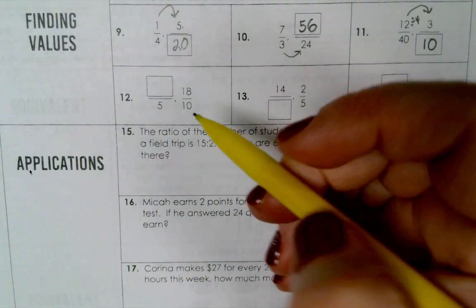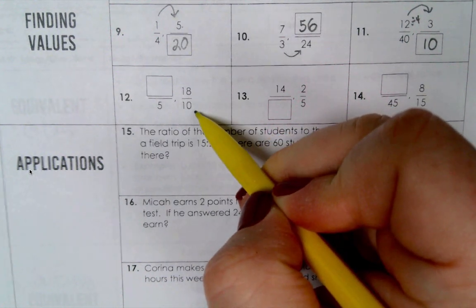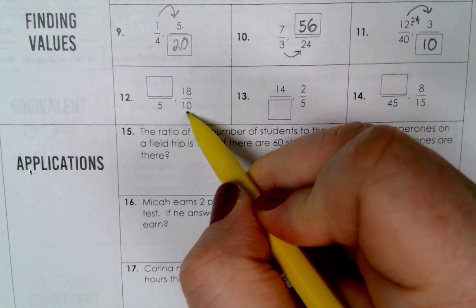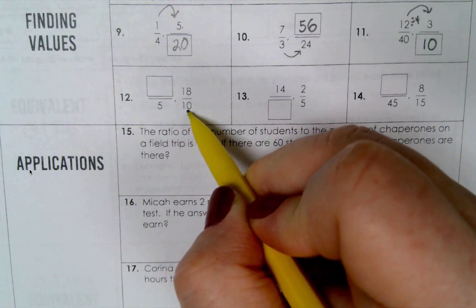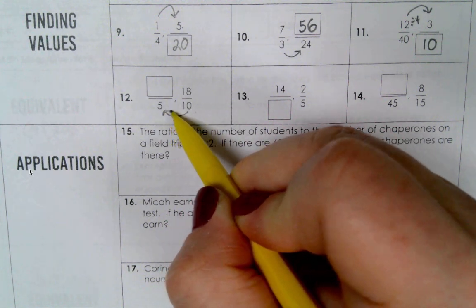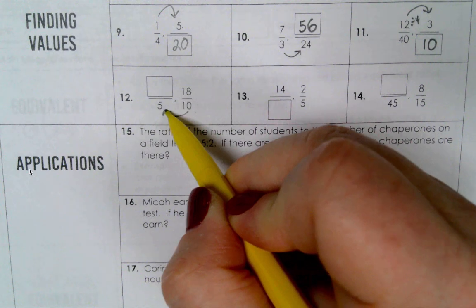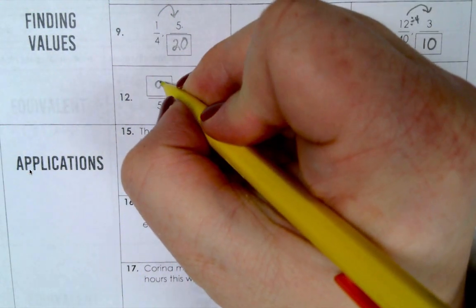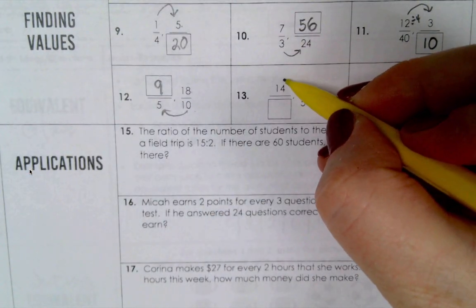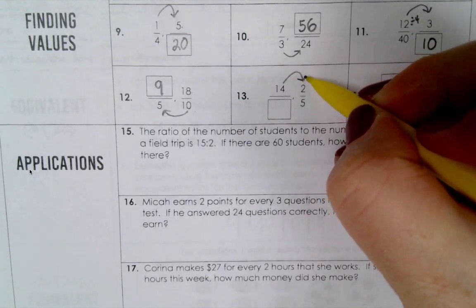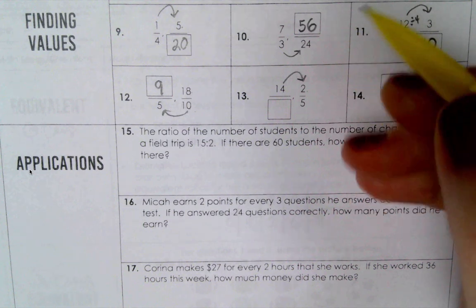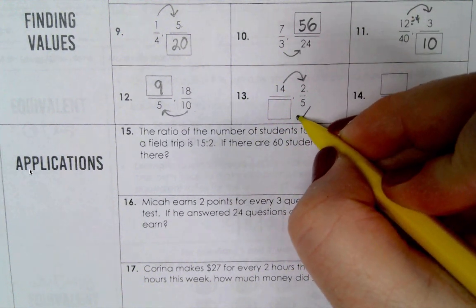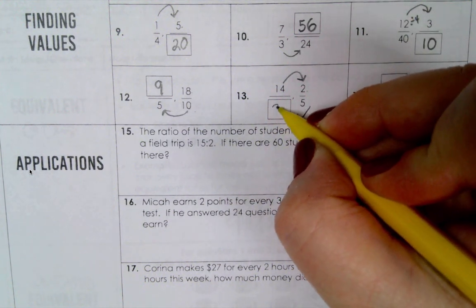Number 12, looking at it backward, how did I scale down? Or you could say, I'll scale backward. How did I go from 10 to 5? I divided by 2. 18 divided by 2 is 9. How did I scale down to 2? Well, I divided by 7. Okay, so if I'm going to go this way, 5 times 7 is 35.